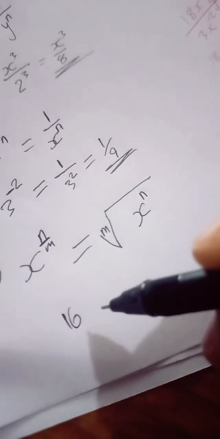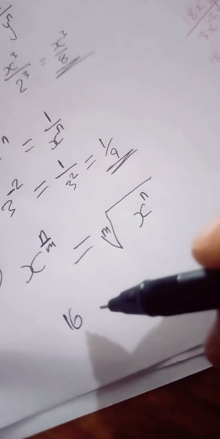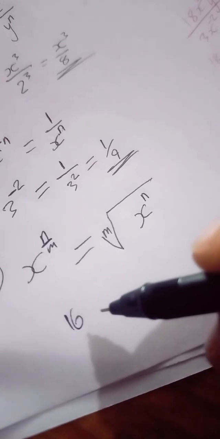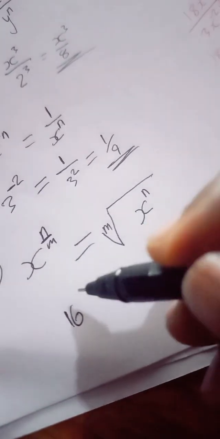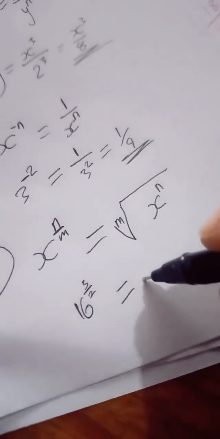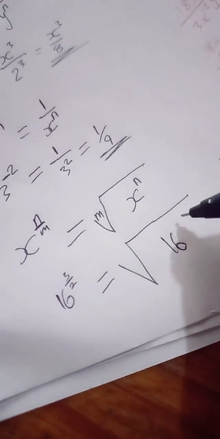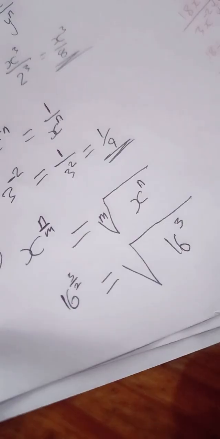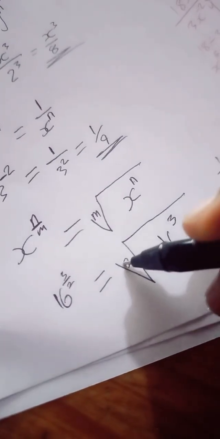If you check, let me give you an example. If we have 16 to the power 3 over 2 is equal to, you write your square root sign, right? Put your 16 inside. Remember, n is the one on top, so it continues. 16 cubed, square root comes here.